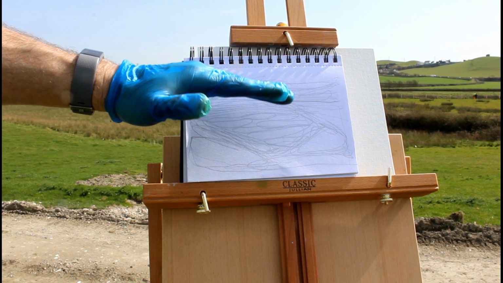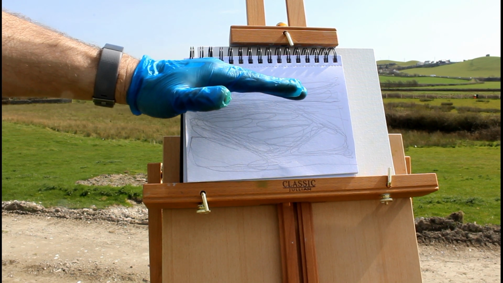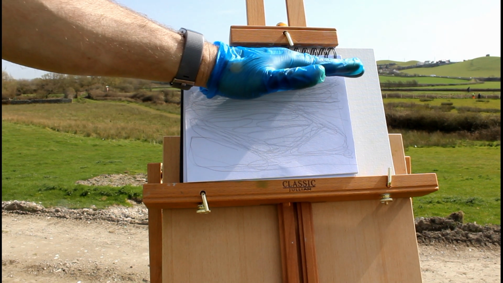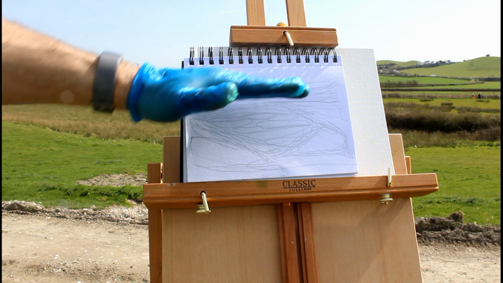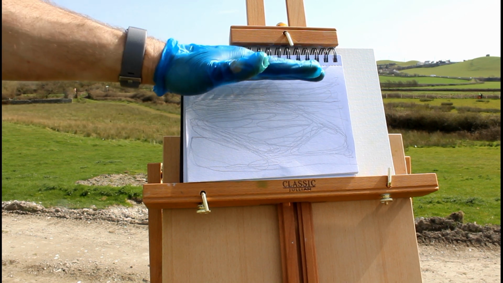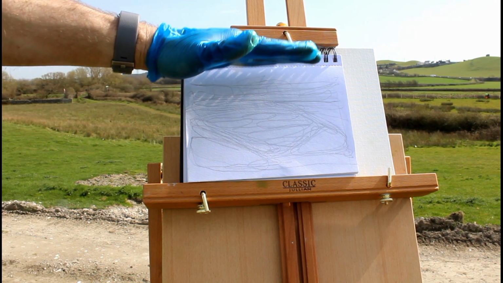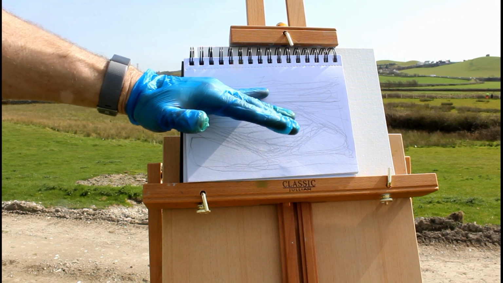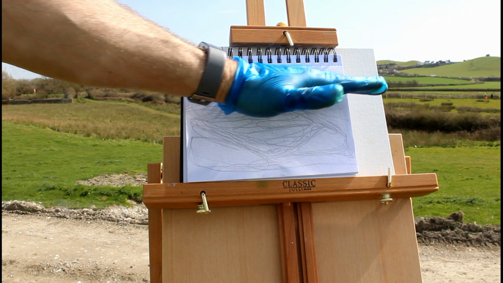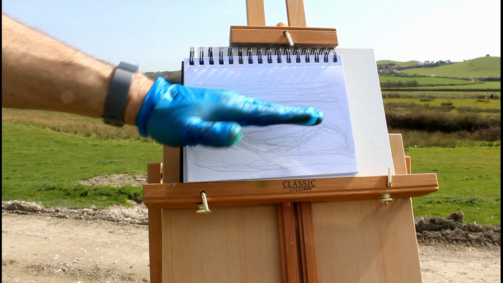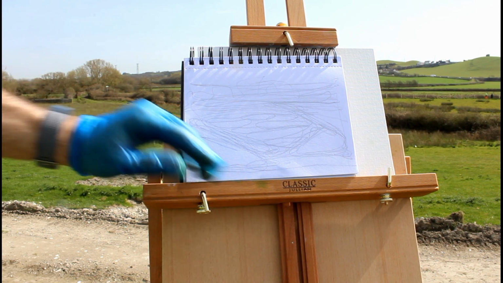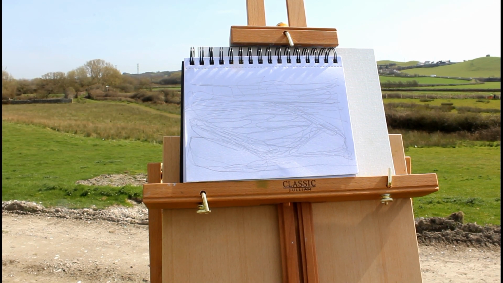The trees in the middle will be darker, and the hedgerows there, and then slightly lighter in the background, not as light as the foreground, a little bit bluer perhaps, and then of course the light sky. But I'm not going to put a great deal of sky in there today. I'm going to leave that pretty much to the top third, and then just work my way down the painting into the foreground. That's the plan anyway.